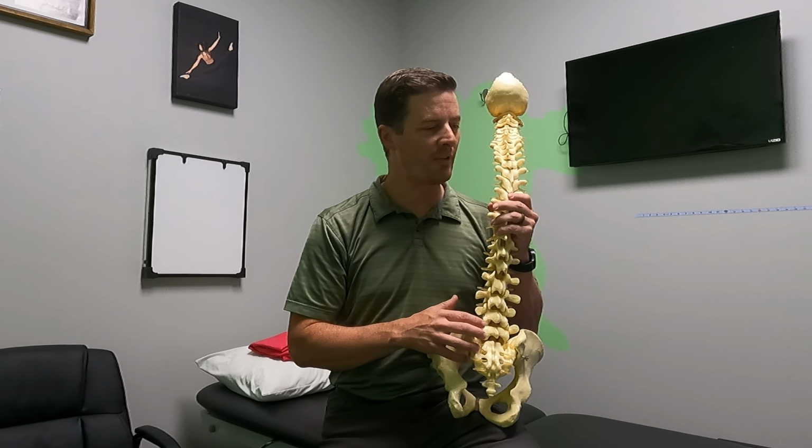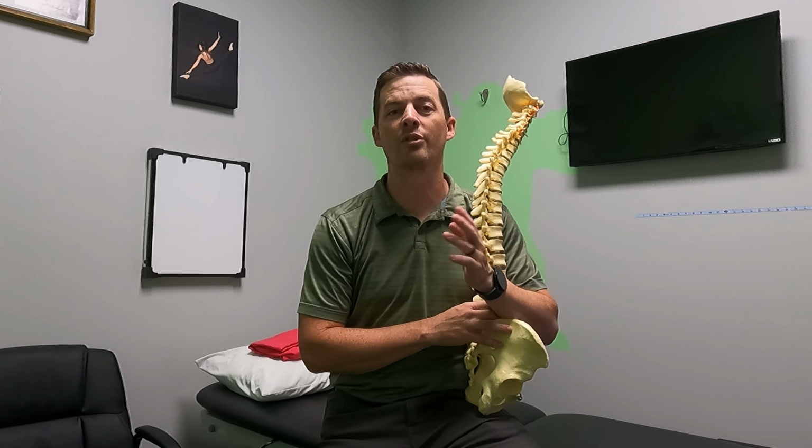So the first thing, age at diagnosis. So typically the younger someone is when they're diagnosed with scoliosis, the worse the prognosis, or the larger the curve is going to be, or the more risk of progression they have. So someone that's diagnosed at 9 years old has a higher risk of progression than someone who is diagnosed at 14 years old.